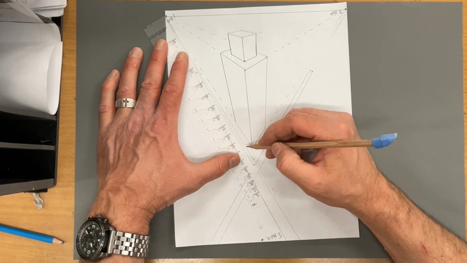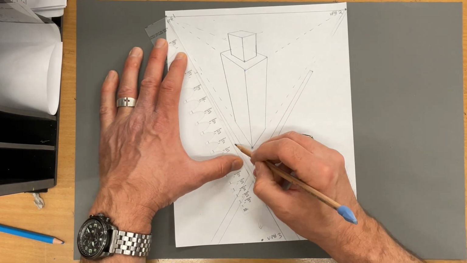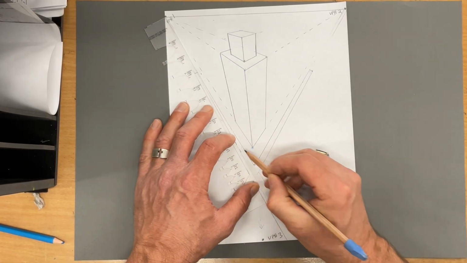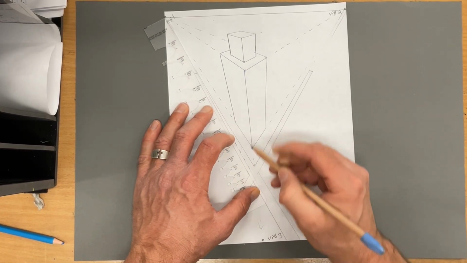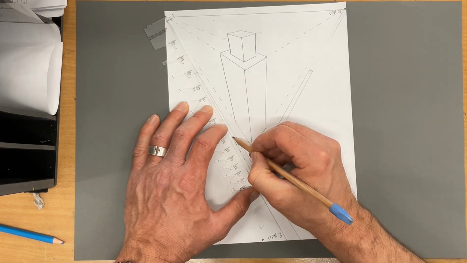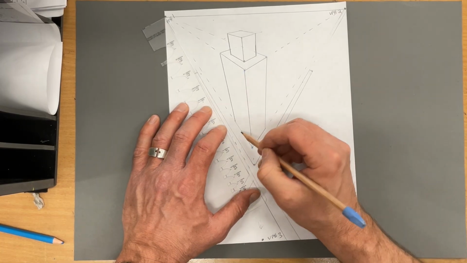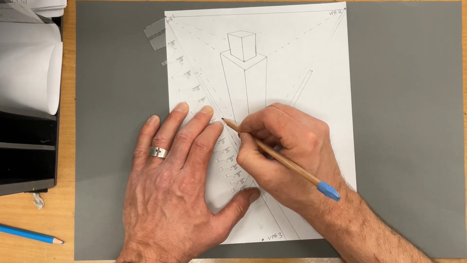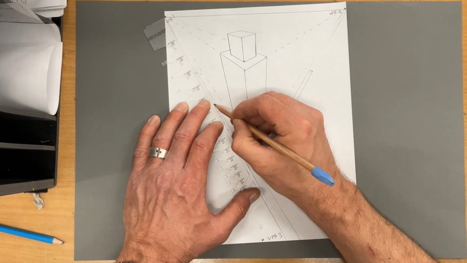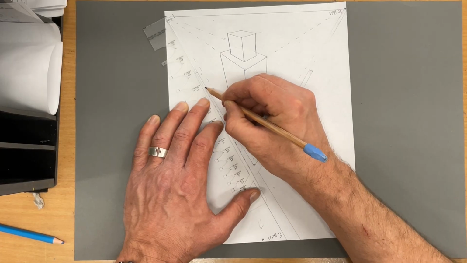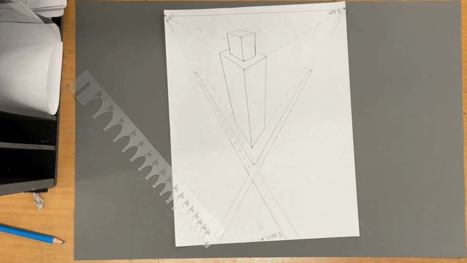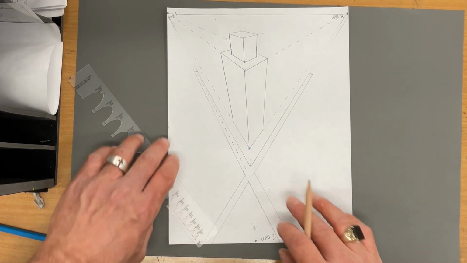Let me line this up to the vanishing point. It doesn't have to be perfect. We're just gonna put little dashes like this, just to show that there's a road here, and we wanna make the dashes go slightly closer together and slightly smaller as it goes back. Okay, we're keeping it really simple here. Just a little dashed line, just to show that this is a street.